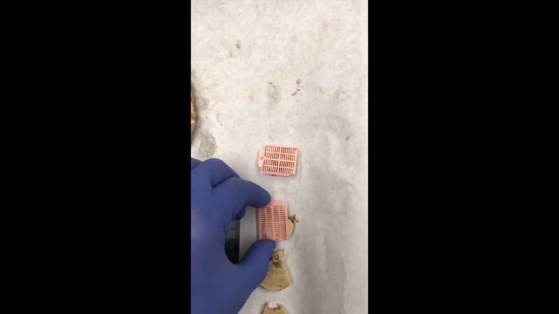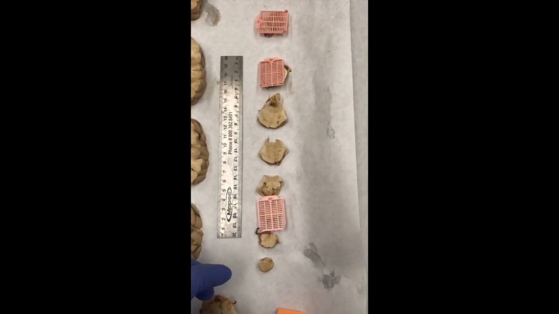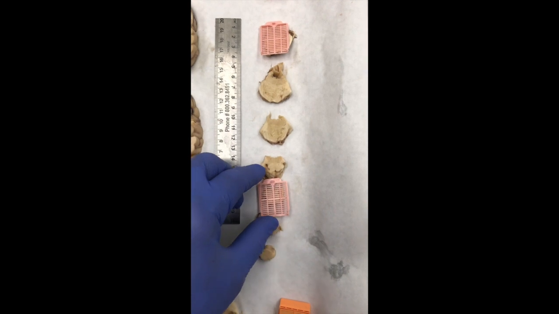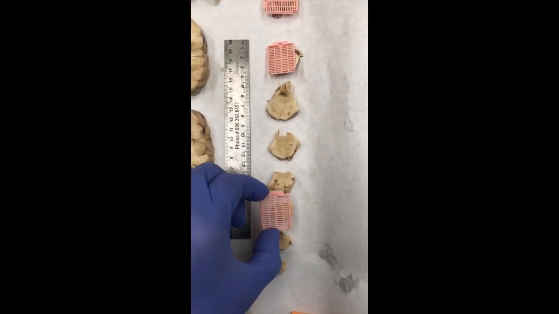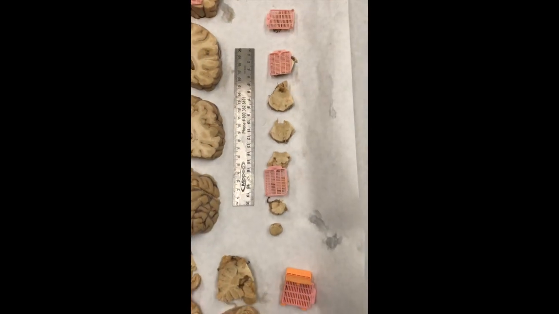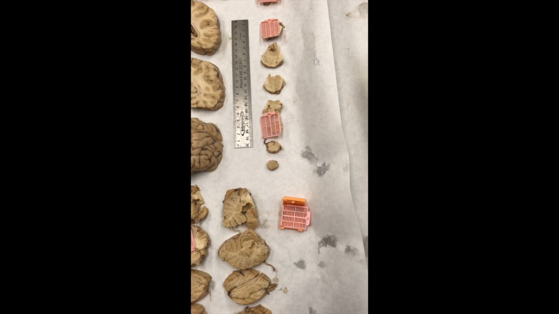Section H will include the pons and the locus coeruleus and the beginnings of the fourth ventricle. And then section I will include the medulla and deep structures there too. J would be the spinal cord, but we didn't have that in this particular case.